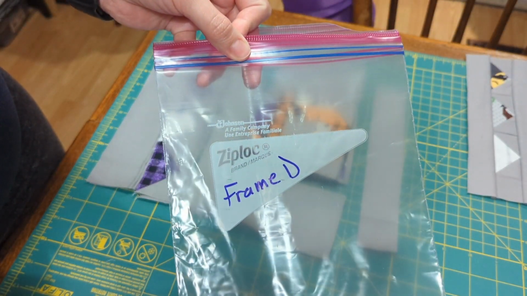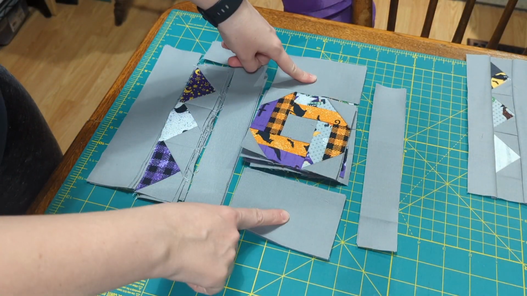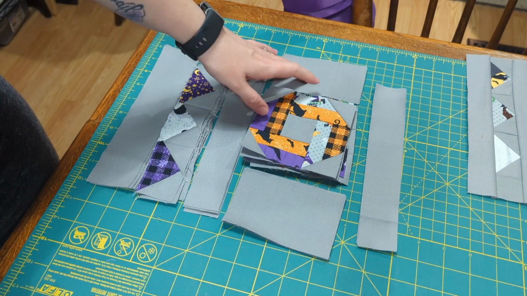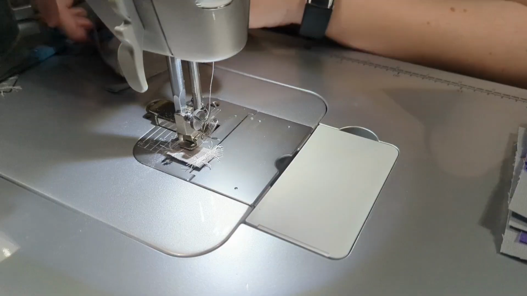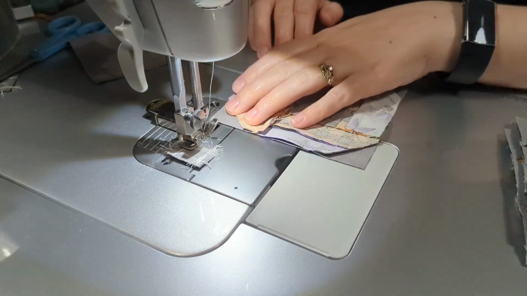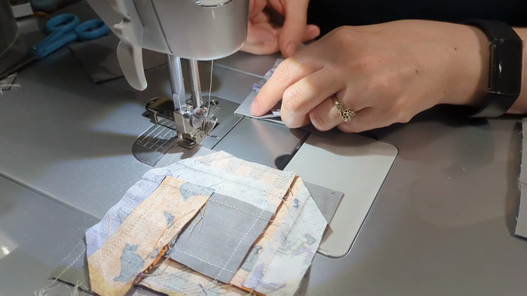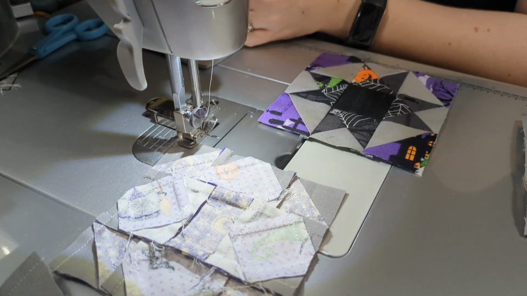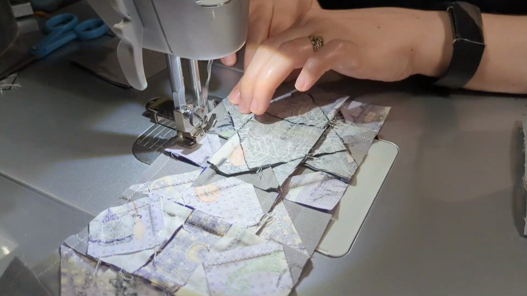Alright y'all, home stretch, last frame, let's go. Once again, we're starting with our main small block and adding the side pieces to flush that out with our background.